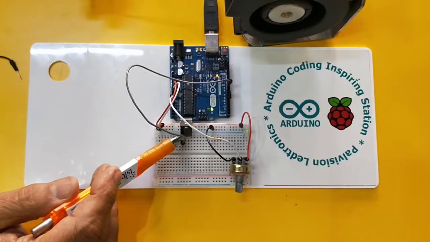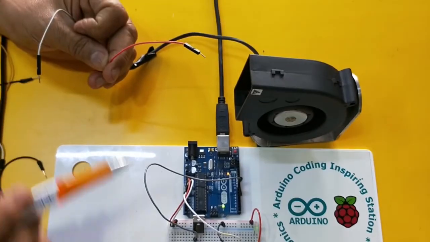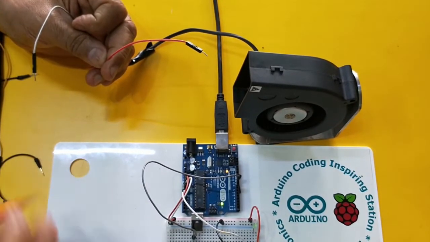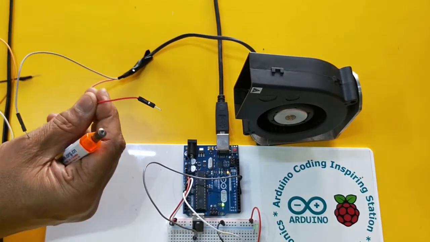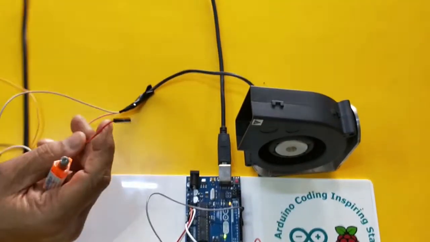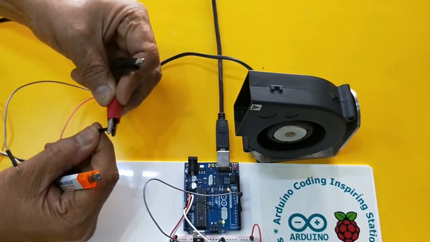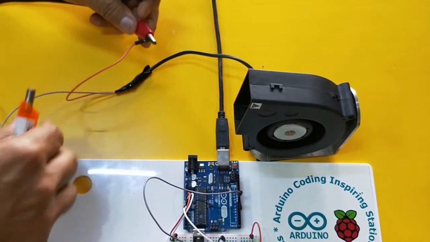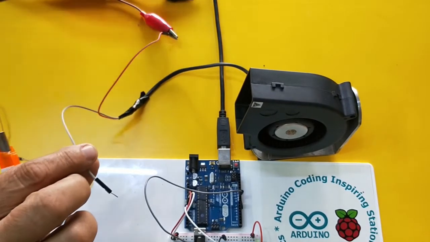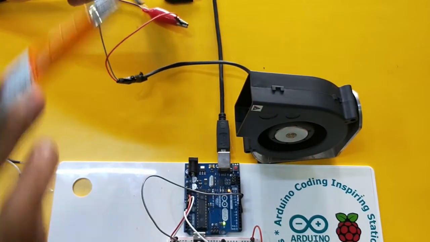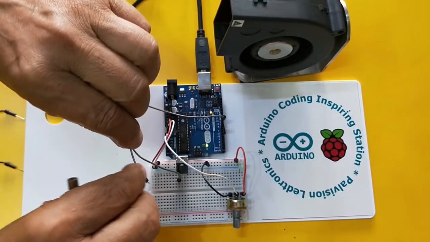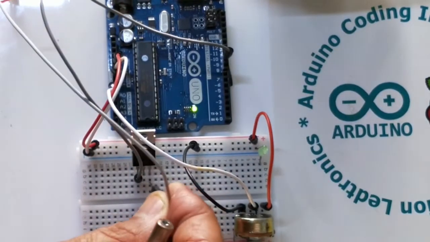The transistor is an NPN transistor, so negative, positive, negative. Okay, so for the positive side, we connect directly to the 12 volt. We only control the negative part. So for the fan negative part, we connect to the center pin of the transistor.